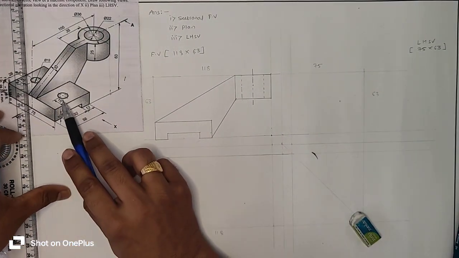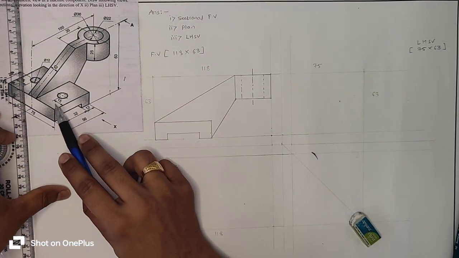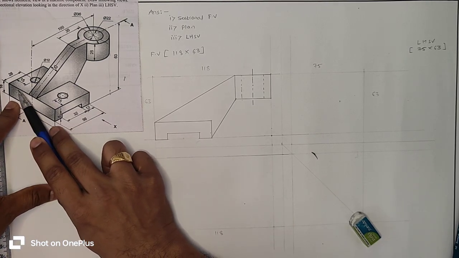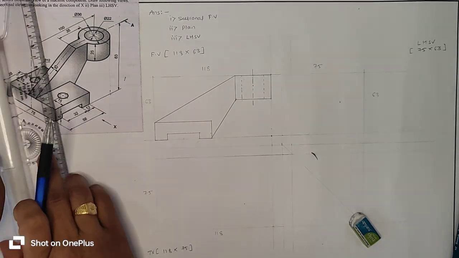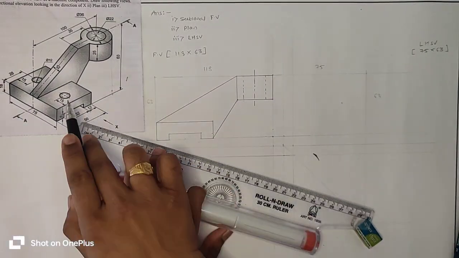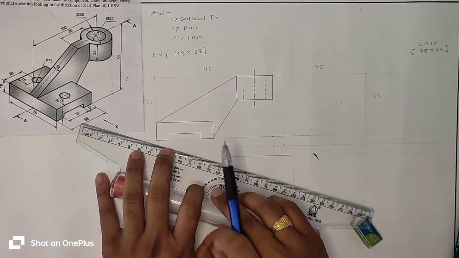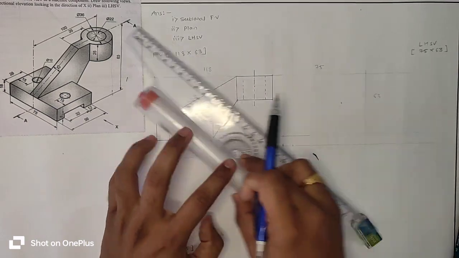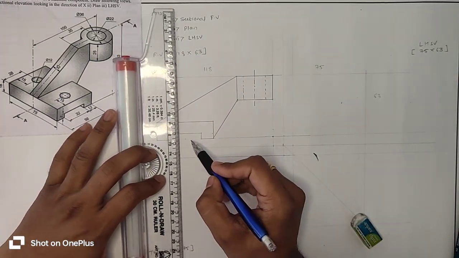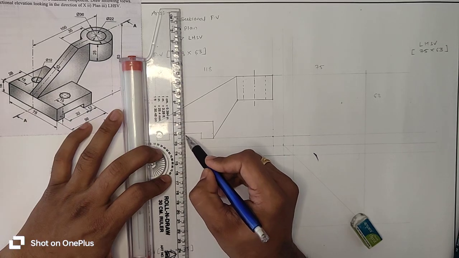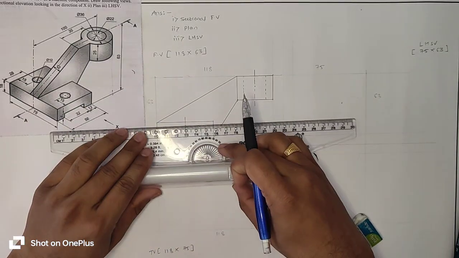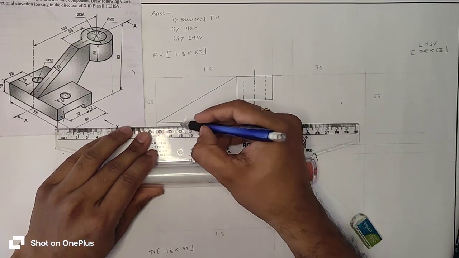Here also it has a cylindrical hole, and the distance between the center and the left extreme point is 28. So at 28, and the diameter of the cylindrical hole is 12 mm. So first draw a center line from this midpoint, and from this center point draw 6 mm on both sides.